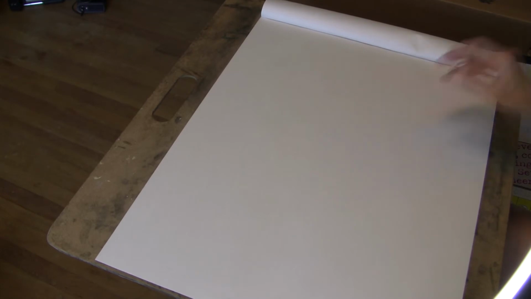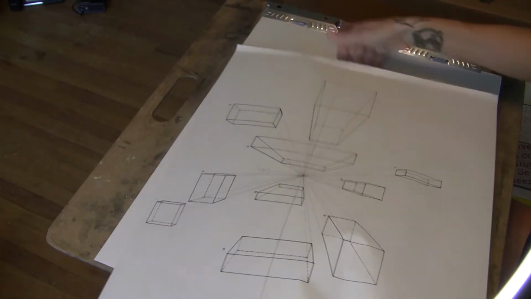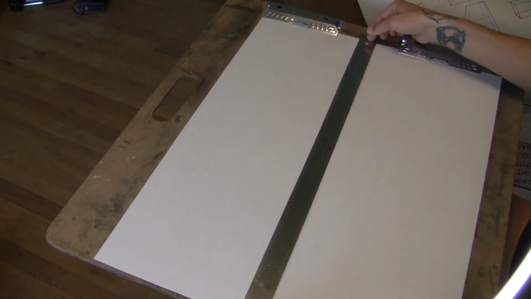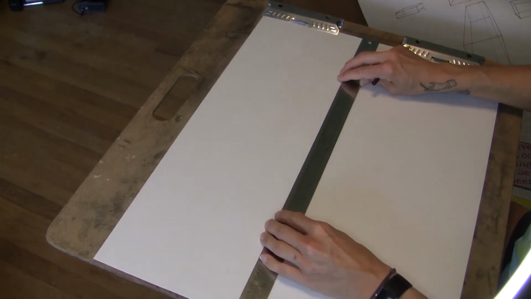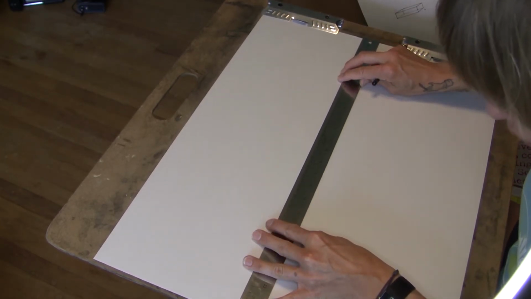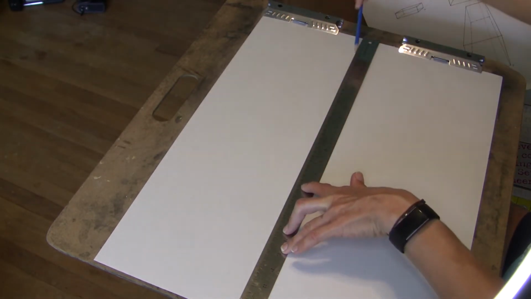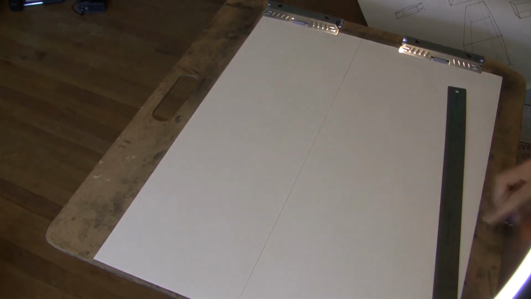So we're going to be using, and go ahead and just take that off, we're going to be using a new sheet, and we start the very same way, placing our horizon line somewhere near the middle of the page, running across.